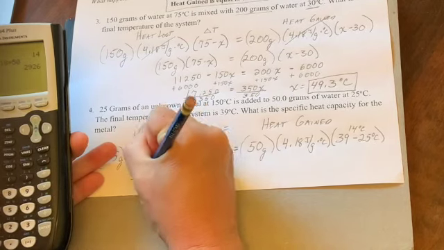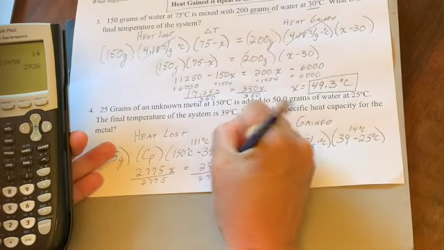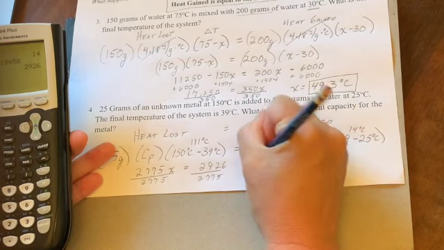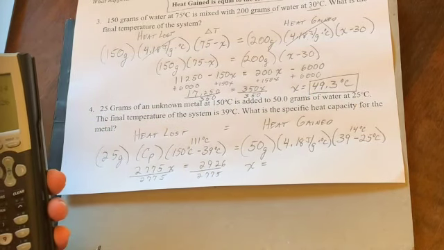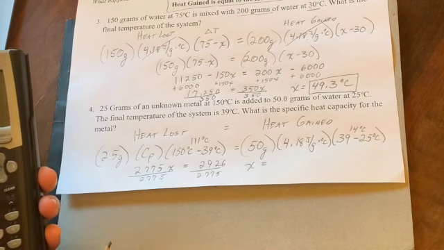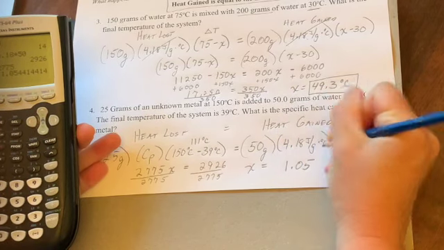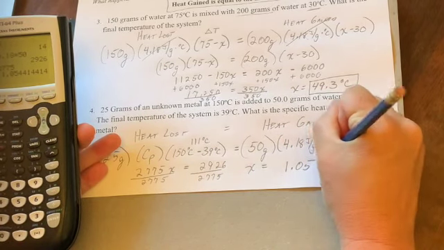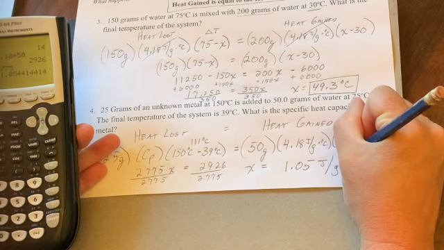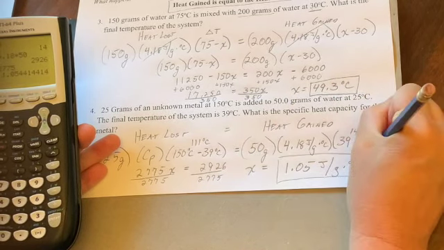You're going to divide each side by 2775. All right, and then x is going to give us, so I have 2926 divided by 2775, about 1.05, and this is specific heat, so it's joules over grams times degrees Celsius. And that is your final answer.